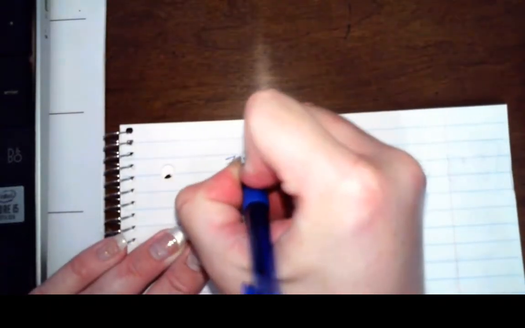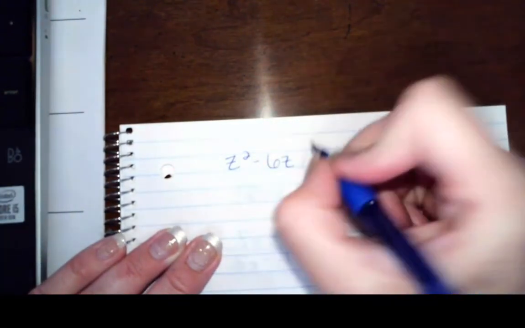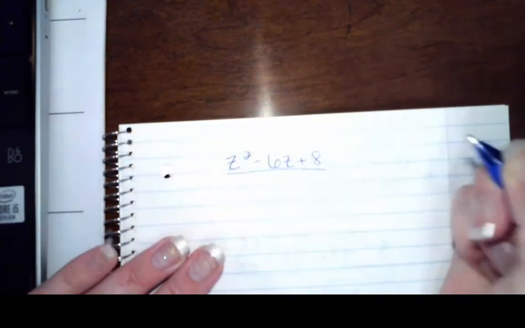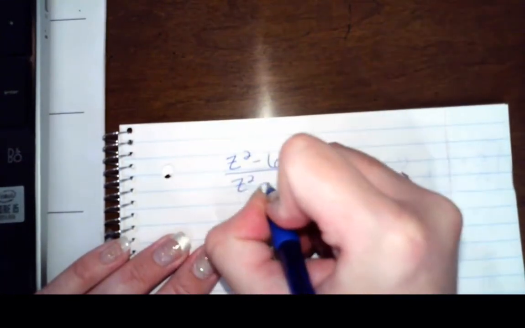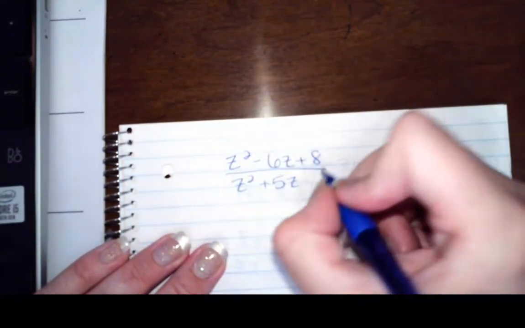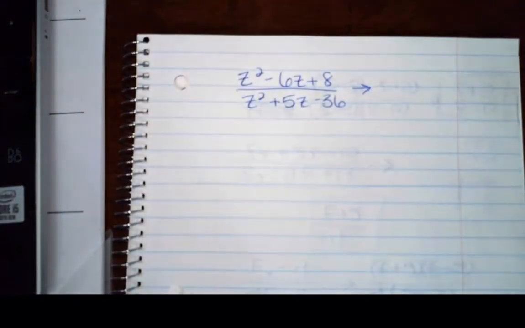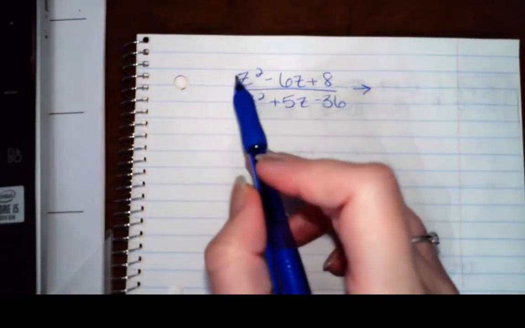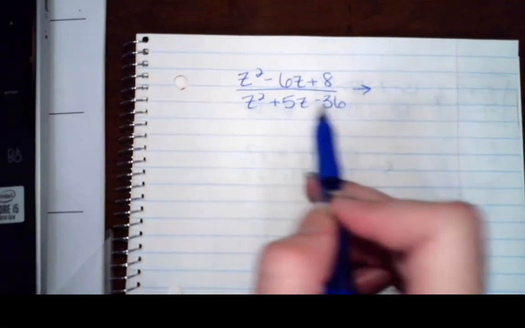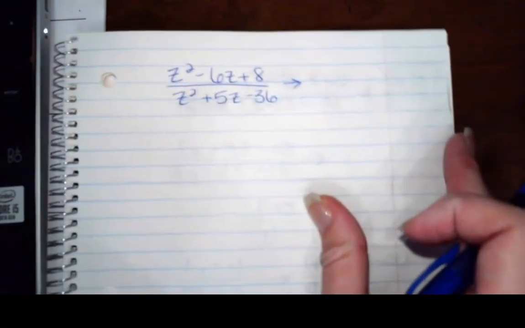All right, so let's try another one. We've got z squared minus 6z plus 8 over z squared plus 5z minus 36. Okay, so can I reduce now? No, I cannot, because it's addition subtraction across the top, addition subtraction across the bottom. So I need to change it into its factored form. So is there anything common across the top? No. Is there anything common across the bottom? No. So I'm going to go ahead and factor both of these.